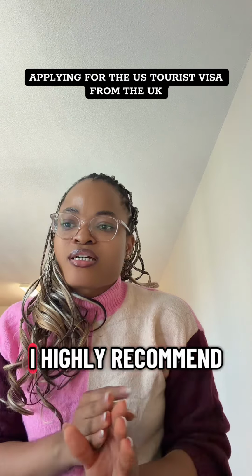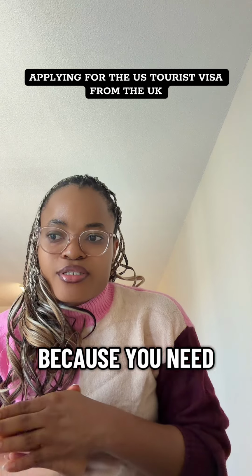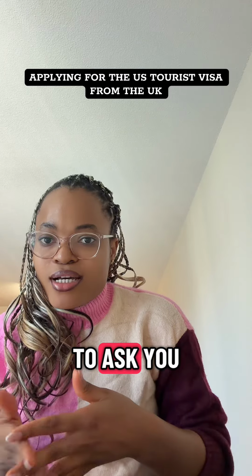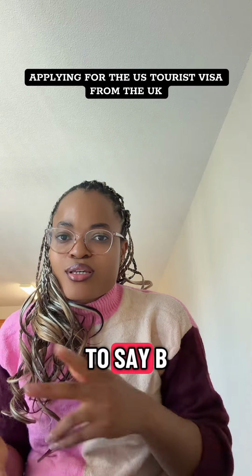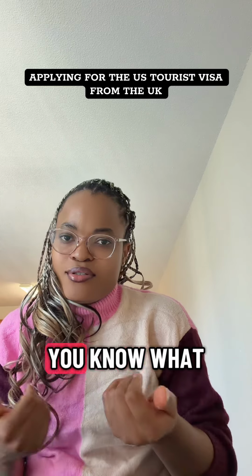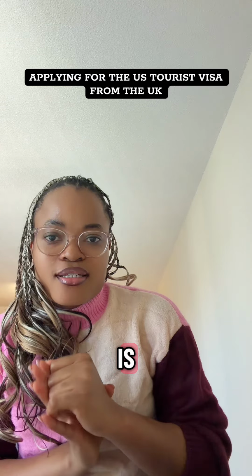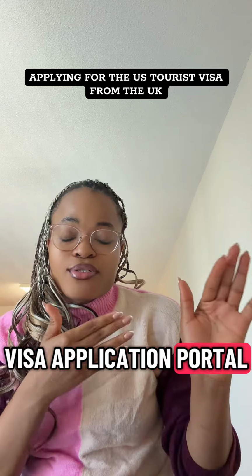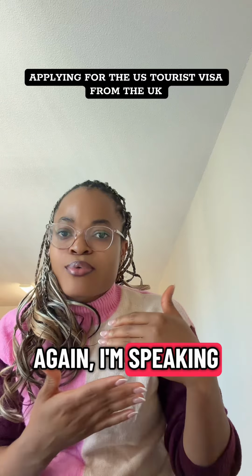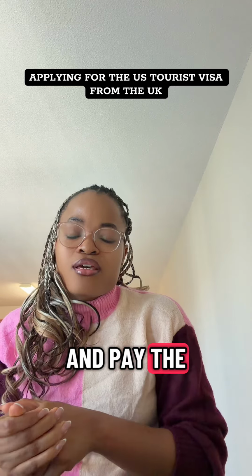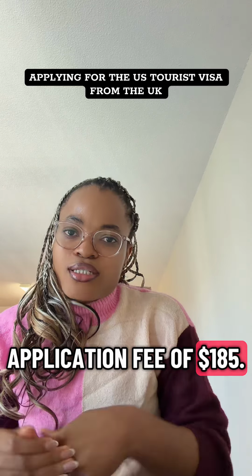But before submitting, I highly recommend you save it somewhere, because you need to remember the information you had filled in there. I mean, that's where they're going to ask you the questions from. You don't want to say B while you filled A. You know what I mean? And so submit the form and head over to the US visa application portal for people in the UK. Again, I'm speaking specifically for people in the UK. Create an account and pay the application fee of $185.